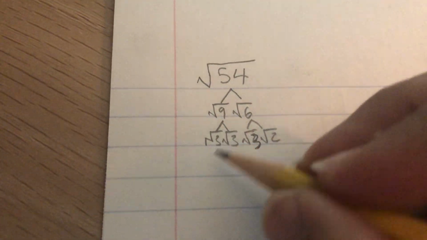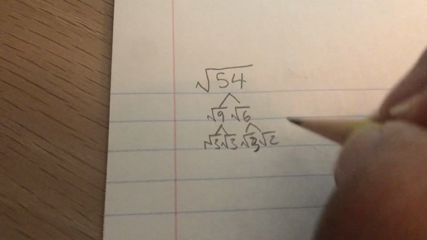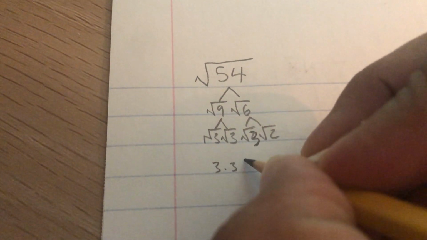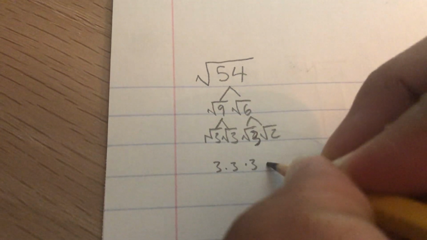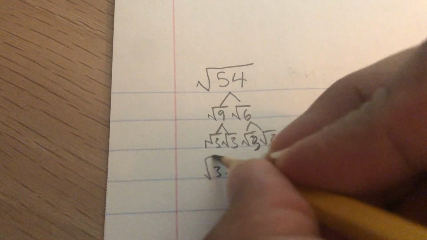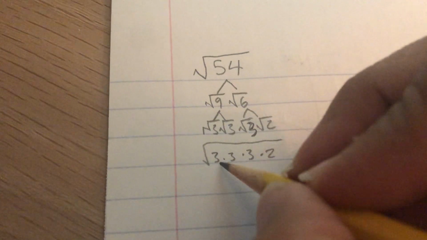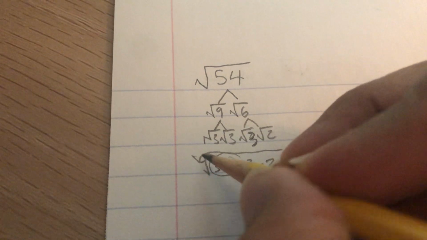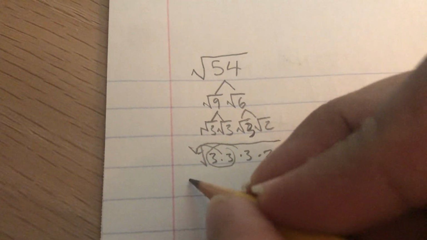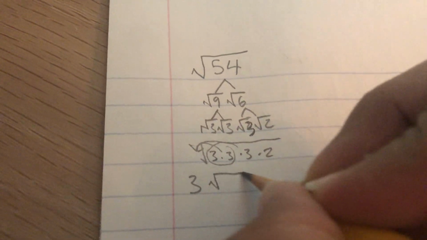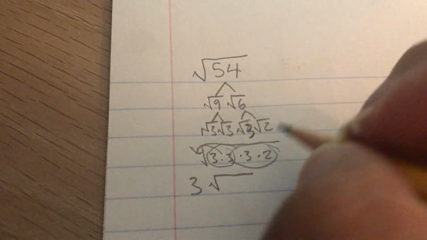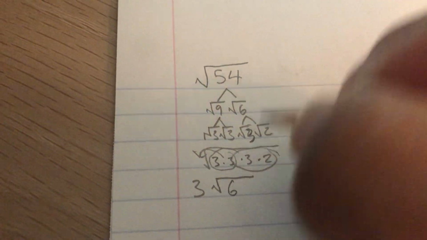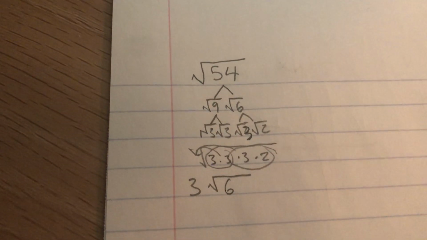These are all prime numbers. The only way I can split them is if I use ones. So that is our bottom. So what we have now is a 3, a 3, a 3, and a 2 inside of the square root. And they're all multiplying. So when you have a pair like these two, it actually gets outside of the square root and turns into a singular number. So now we have a 3 on the outside. And what's left inside is this 3 and this 2. So it's going to become 6. So 3 square root of 6 is exactly the same as the square root of 54.